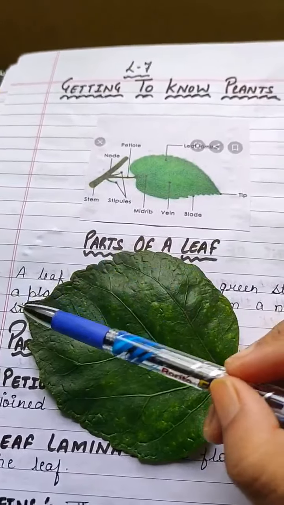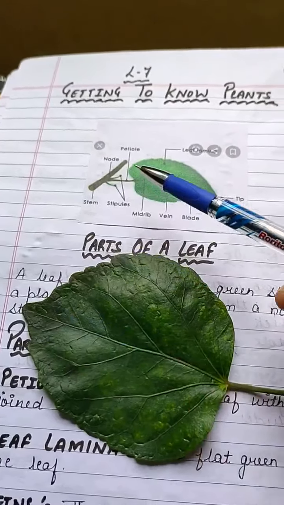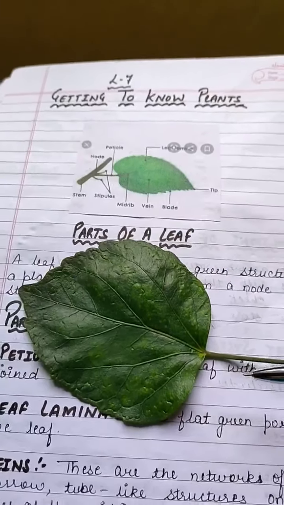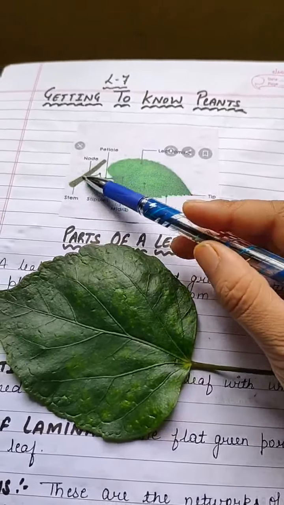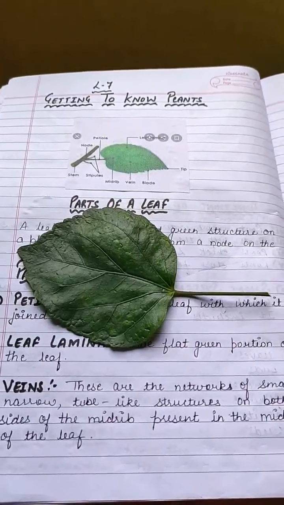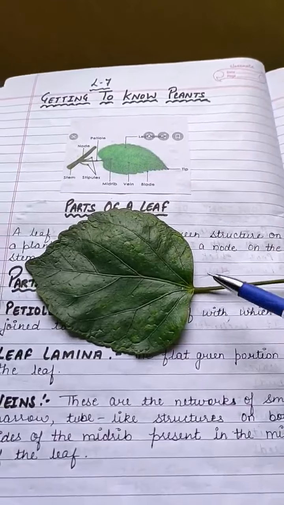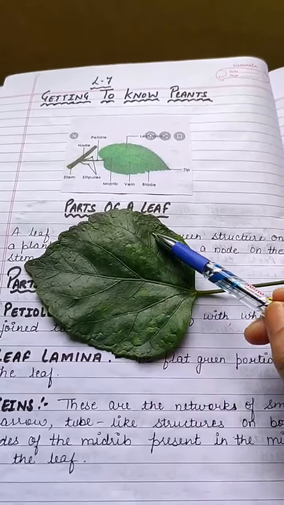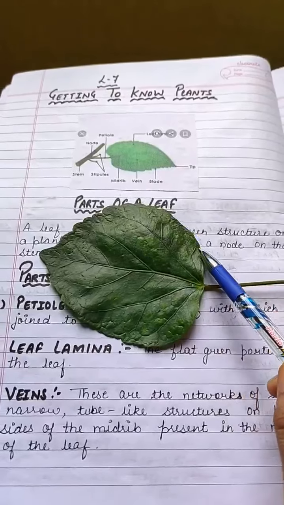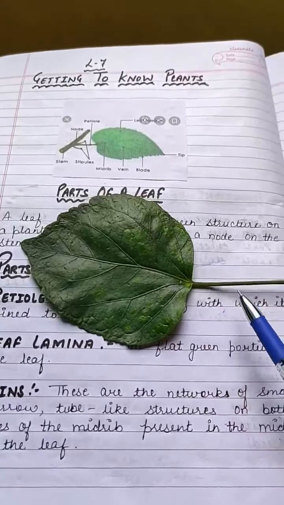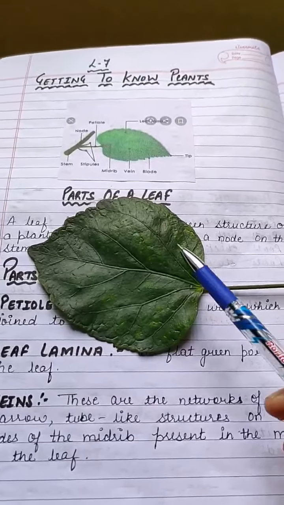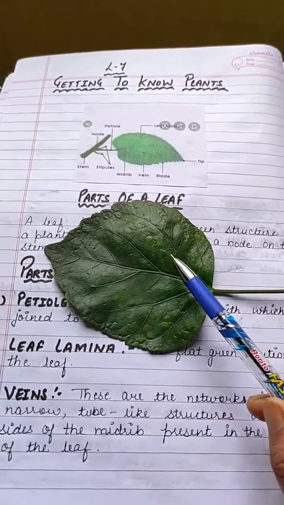This is the tip. This is the petiole. These two structures are stipules, which are not present here, and this is the stem of the leaf. So I hope you have understood these parts of a leaf. This is the midrib. These are the veins. This flat surface is known as lamina. These sides are known as leaf blade. This is the petiole. Node and stipules are not present here. So basically these are the main structures or parts of a leaf.